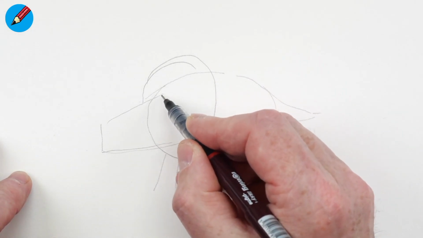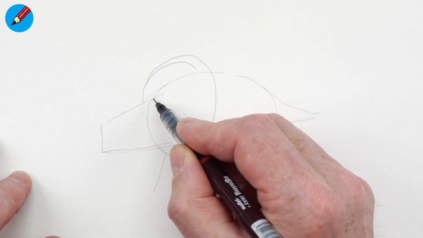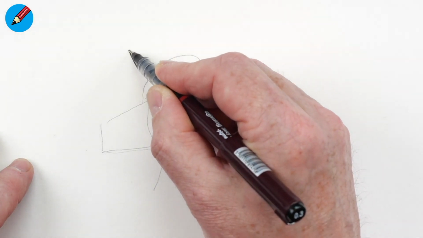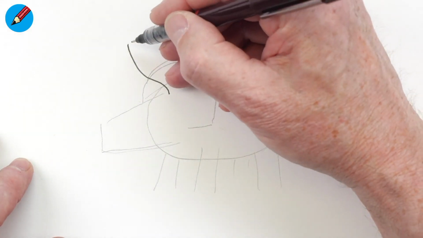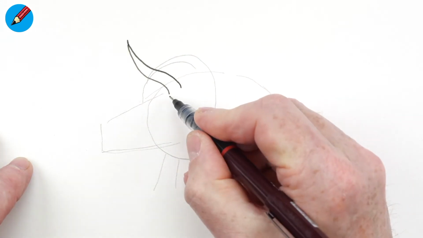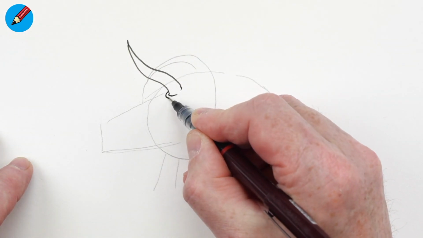So round about here, just above where this line comes here, we're going to come out and like that. So it's quite a snaky kind of line. And then we'll come back like that. And then that's going to be like the horn.